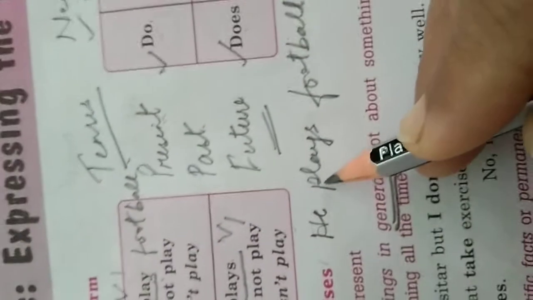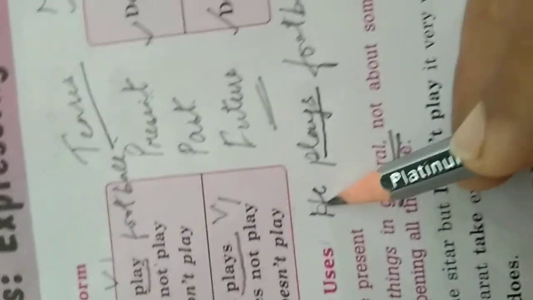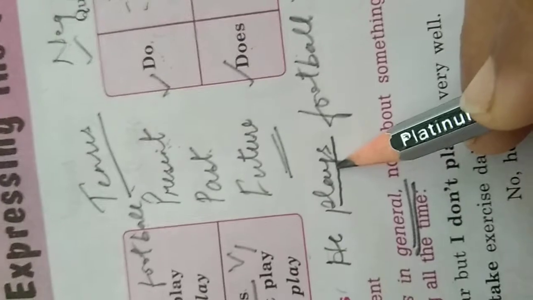So whenever you change a sentence, suppose I say, he plays football. Now, plays, according to the rule, with a singular subject a singular verb will go.